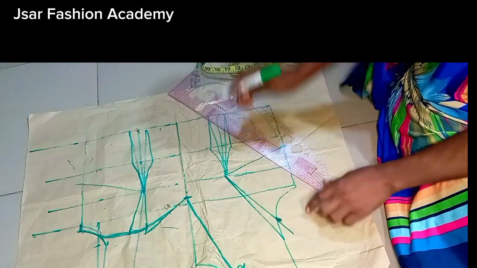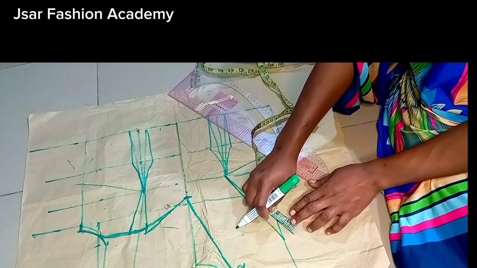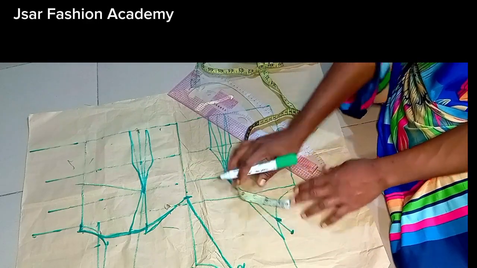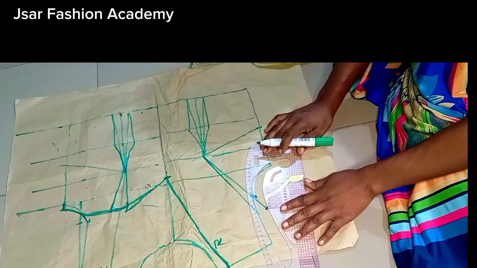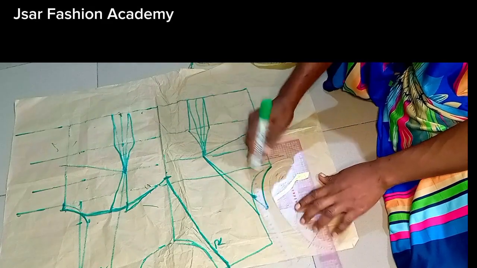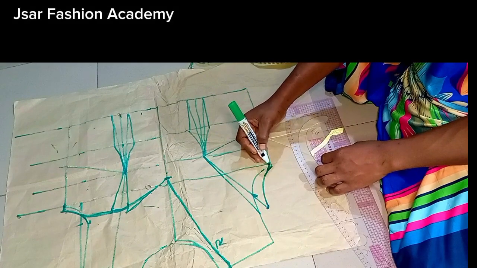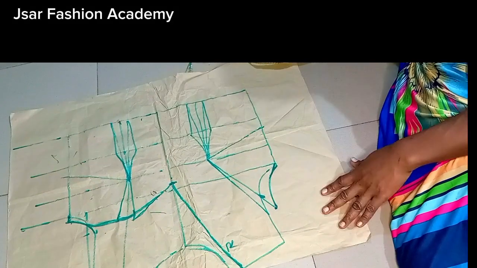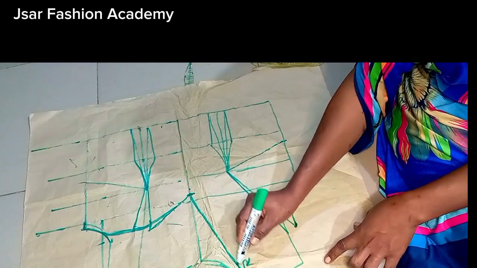Then after contouring it like that, you are going to be going up by that same 1.5 that you used to contour the armhole. Then you redraw another armhole. So this is it, guys. We are almost done with this. I'm loving what I'm having.